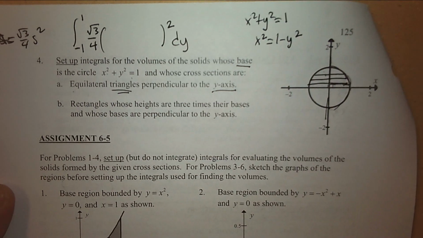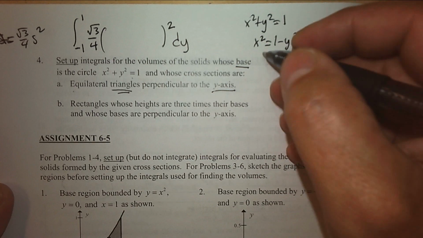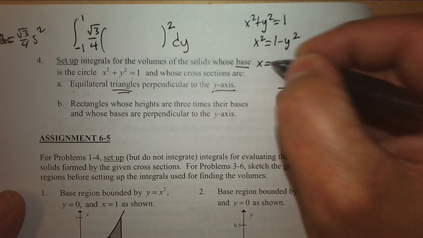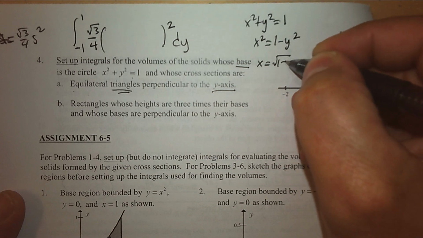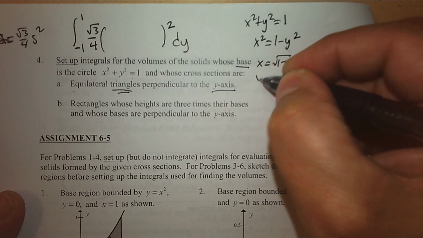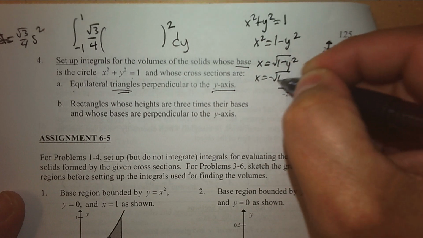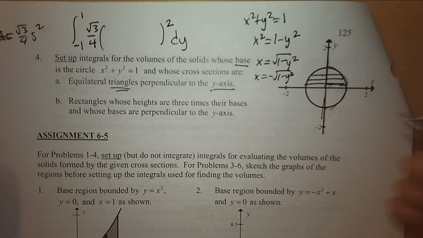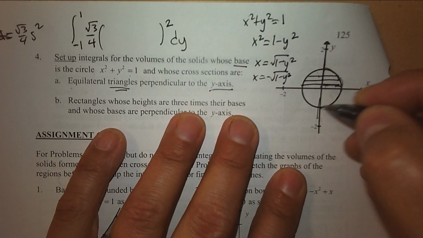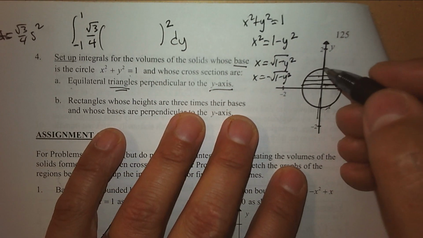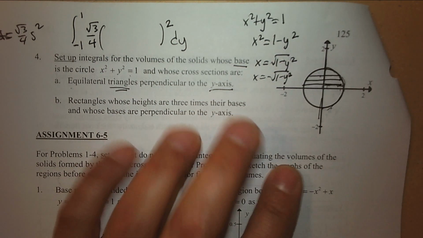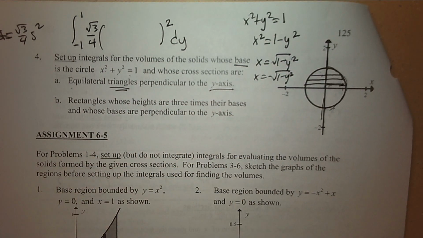Then what would I do? Do you know when you solve a quadratic, the answer could be positive or the answer could be negative? There are 2 equations here. The positive is the right side of the circle, and the negative is the left side of the circle. And together they make a full circle.